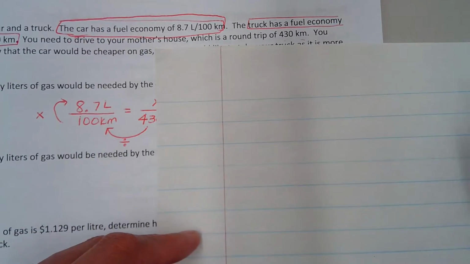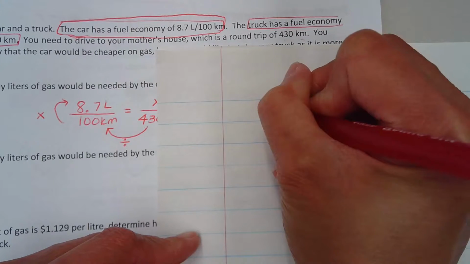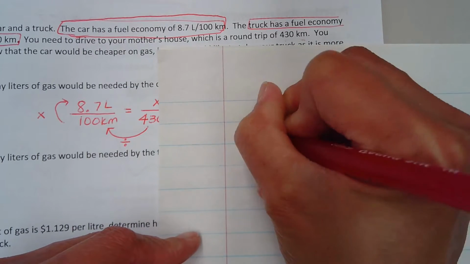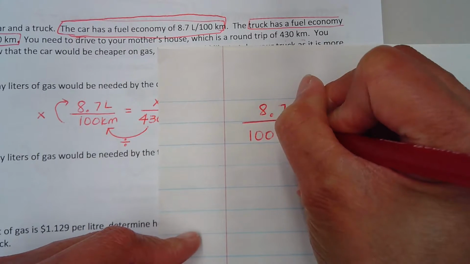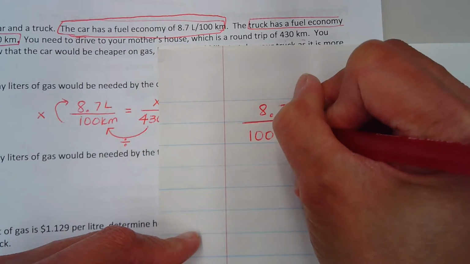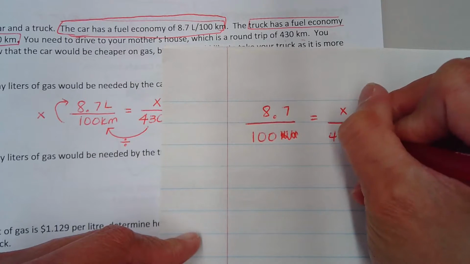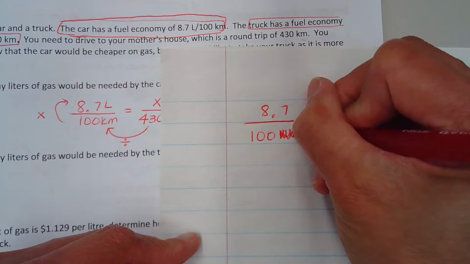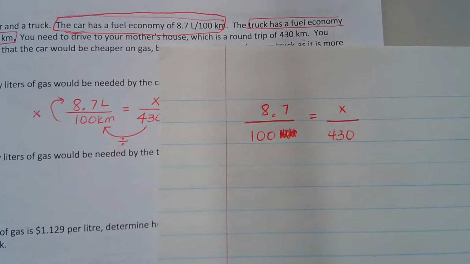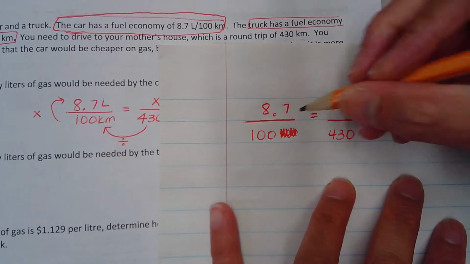So using a cross multiplication, we start off with 8.7 per 100 kilometers. I'll just go here. I'm just gonna erase that piece, 430. We're gonna cross multiply these things.